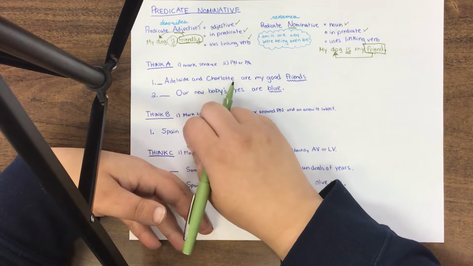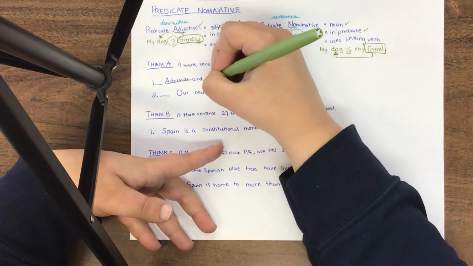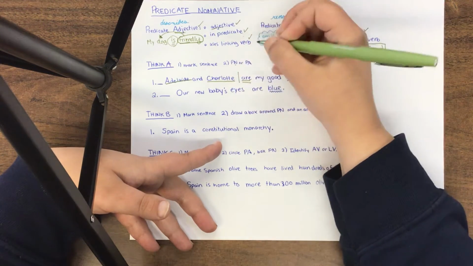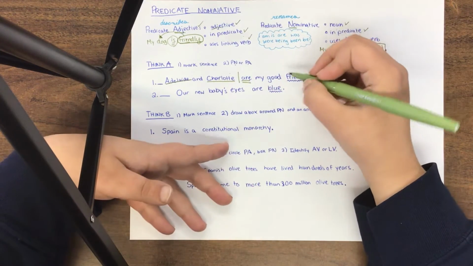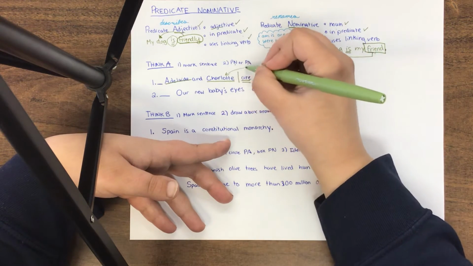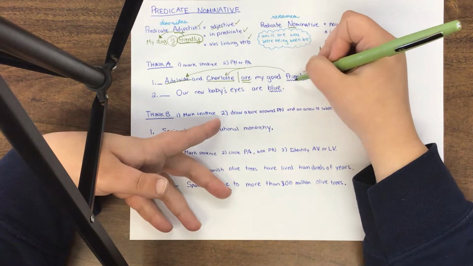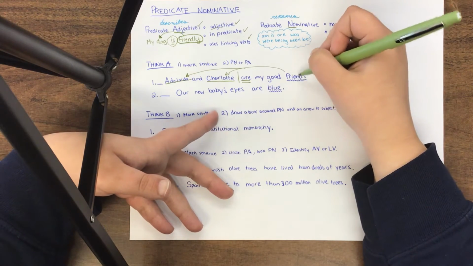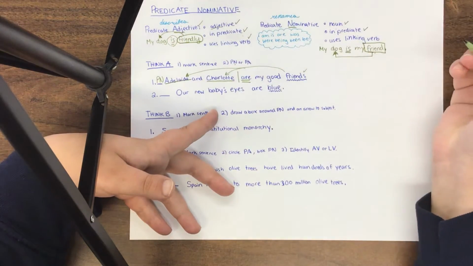Adelaide and Charlotte are my good friends. In this case, my subject is Adelaide and Charlotte. The verb is are, so that's where I separate my subjects and my verb. Then I'm looking at the word friends. Friends is in the predicate. It is renaming or redescribing Charlotte and Adelaide. Now I just need to decide, is it a noun or is it an adjective? Well, friends, that's a thing or a person. So friends is a noun, or a predicate nominative.